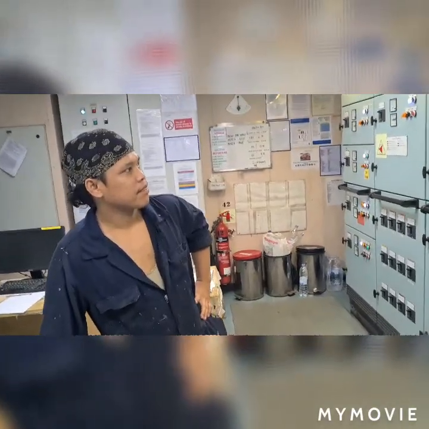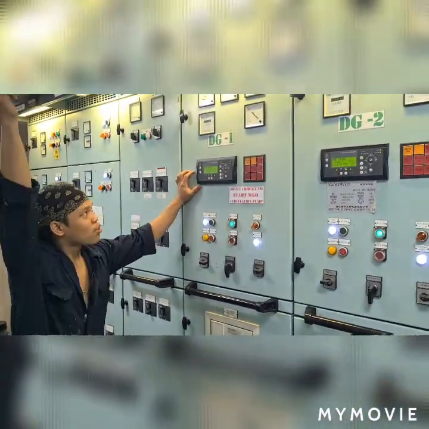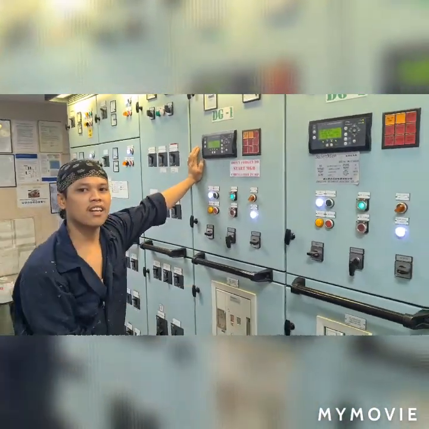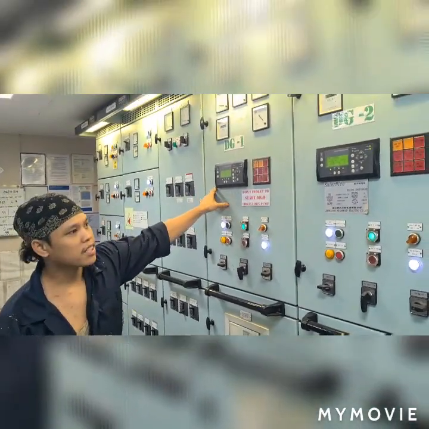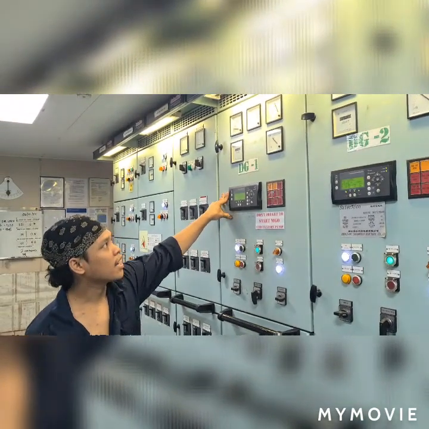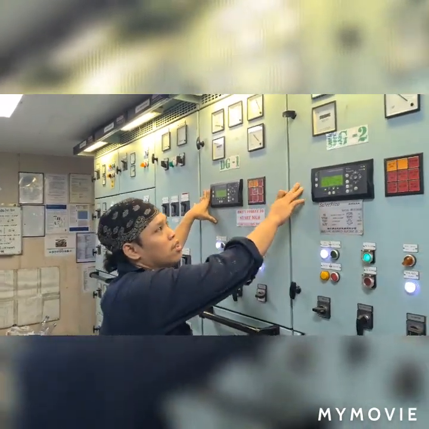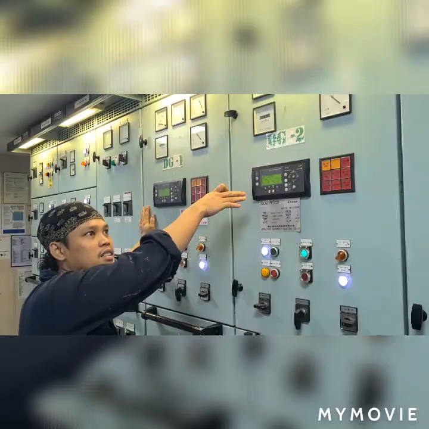Ano ba nangyari? Bakit kanina nawala yung generator 1? Una nag-alarma yung low insulation, sir. Tapos nakita ko dito, tiningnan ko yung RPM niya. Magkaiba sila. Malayo yung differential nila. Yung number 1, 1,860 na plus, sir. Tapos ito, 1,800 ganun lang.